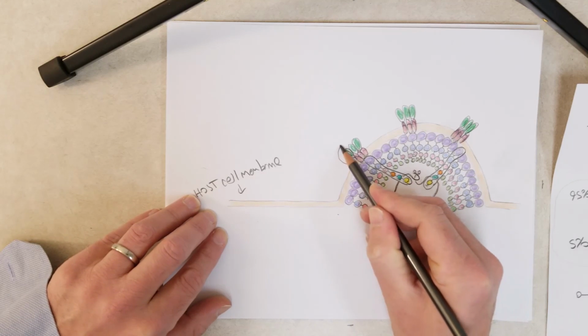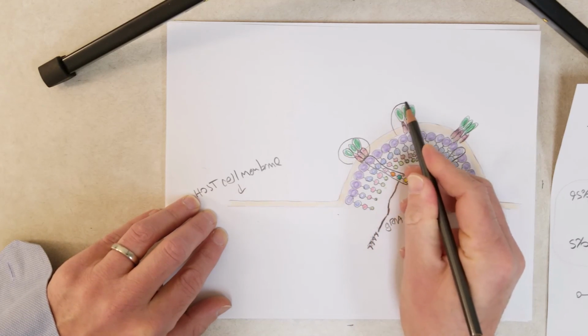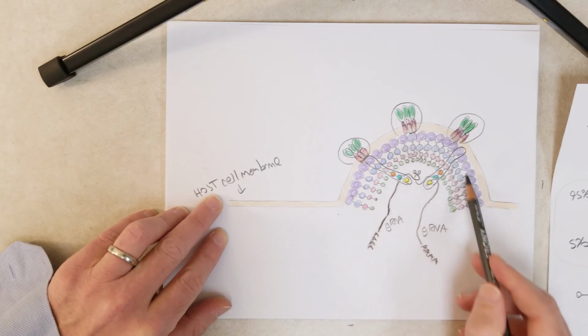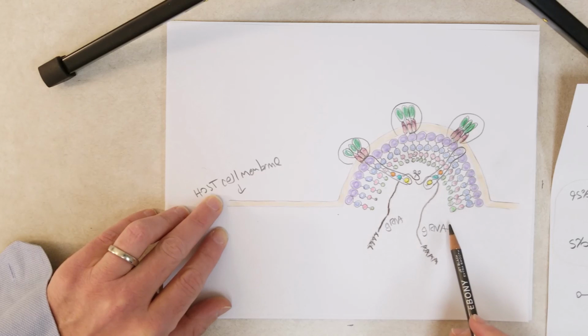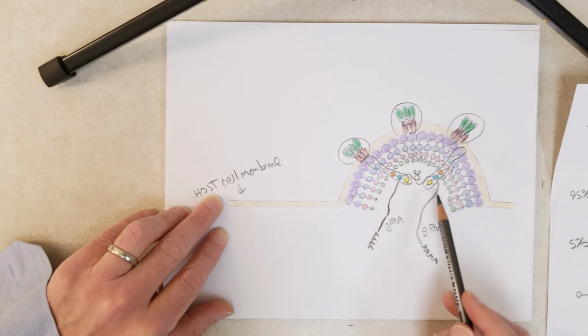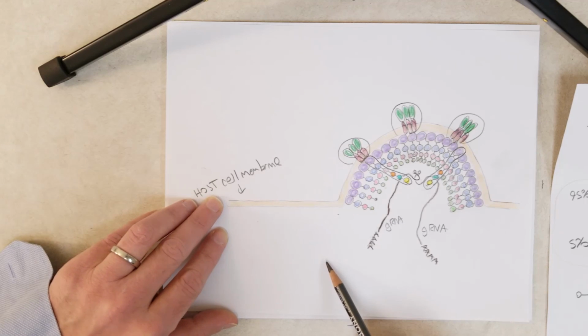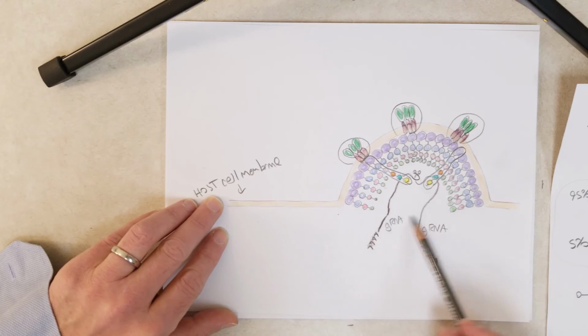So the envelope proteins also are transported to the membrane. They insert in the membrane. So you can see as this starts budding from the host cell membrane, we're going to have all these proteins inside the virion. It's going to be the immature virion at first. Now after budding, there are some changes that happen.